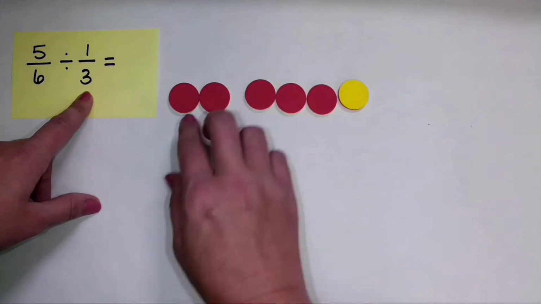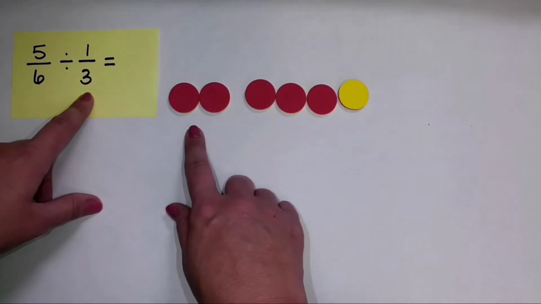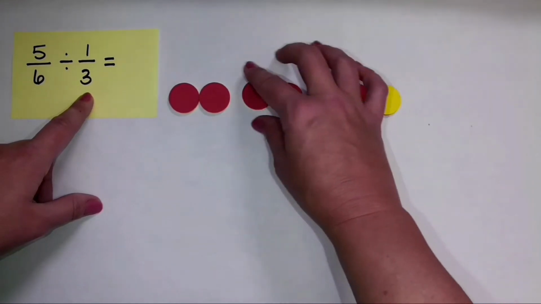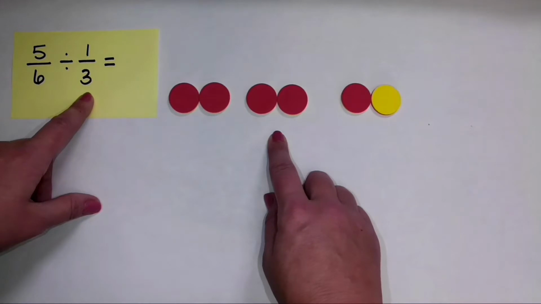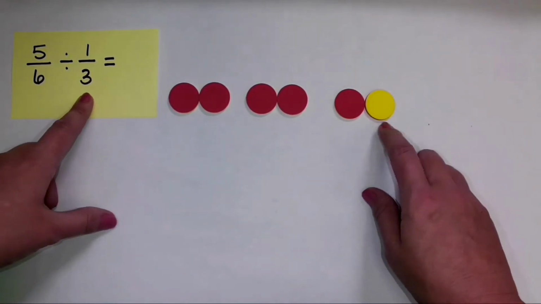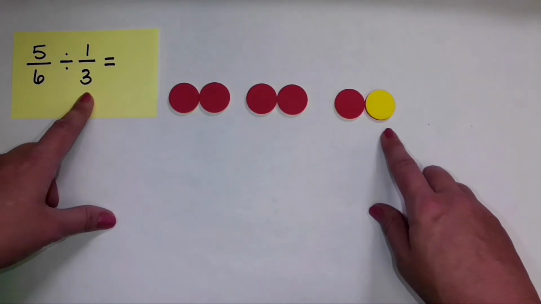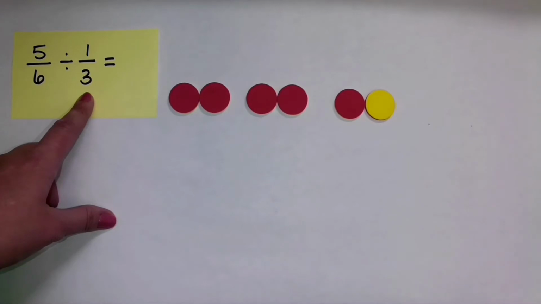So here's a group of 2, so that means I can make one full group of 1/3. Here's another group of 2, that means I can make a second full group of 1/3. And then here's my other group of 2. But notice that I only have 1/2 of the fraction within this set of 1/3.